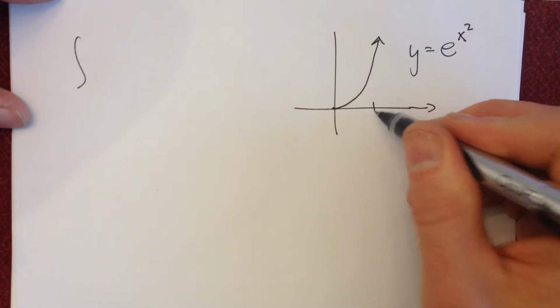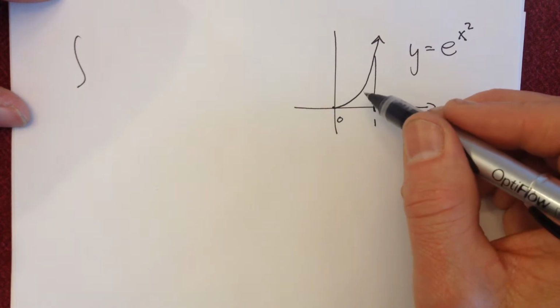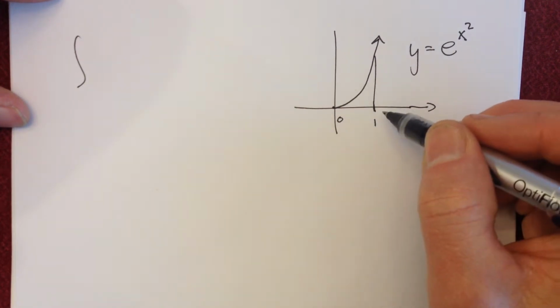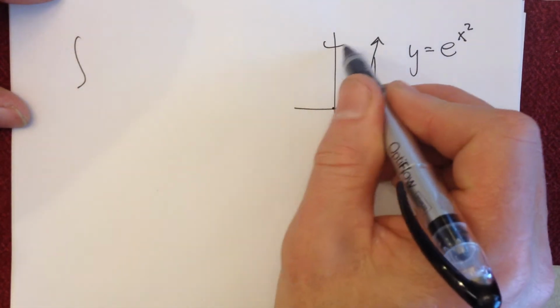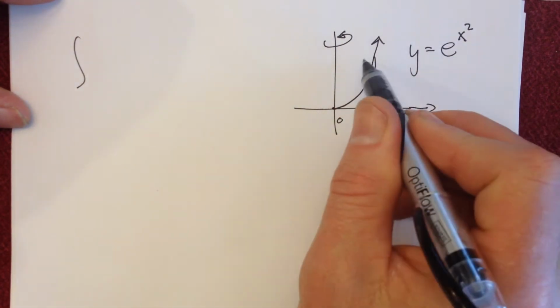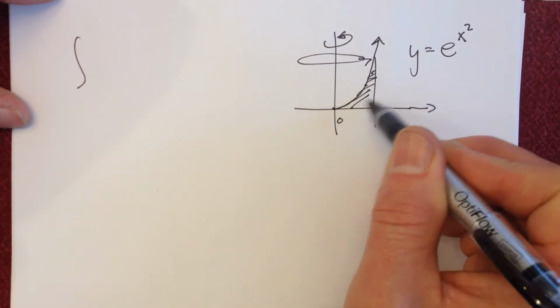And let's just do it from 0 to 1. And let's rotate this around the y-axis here.